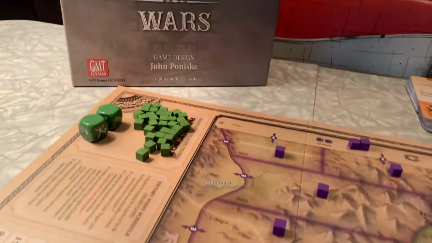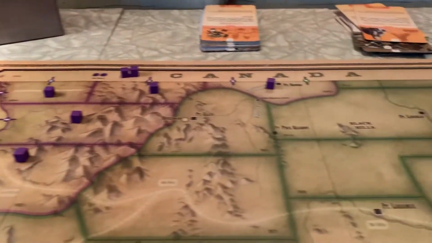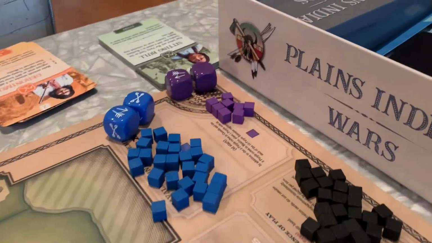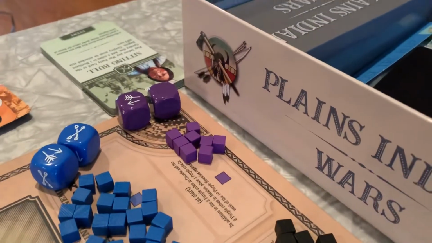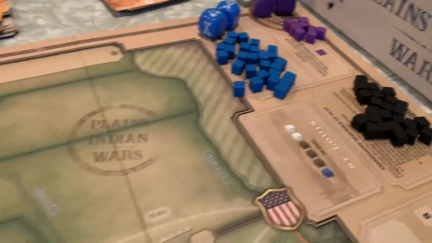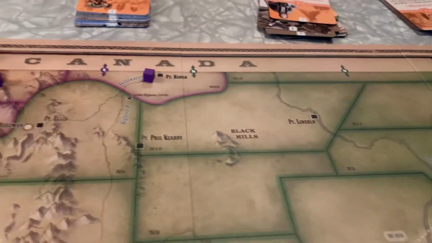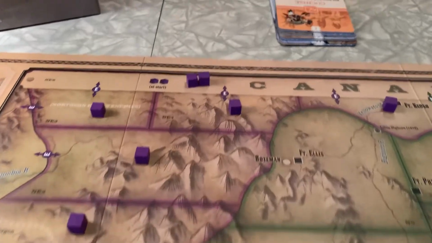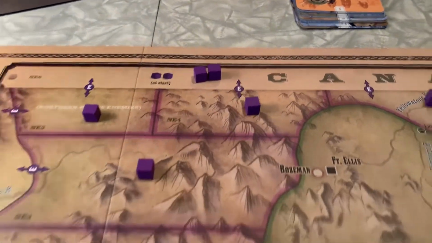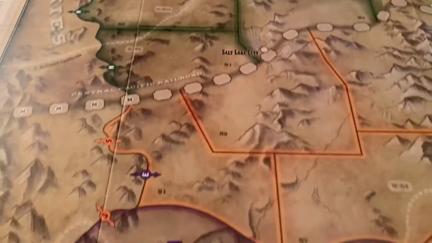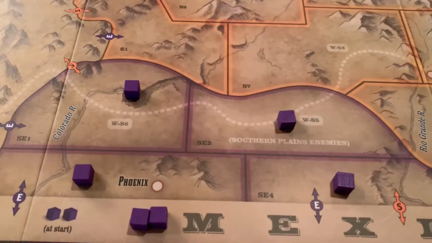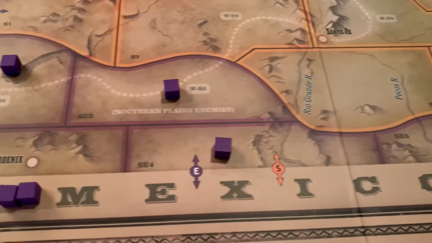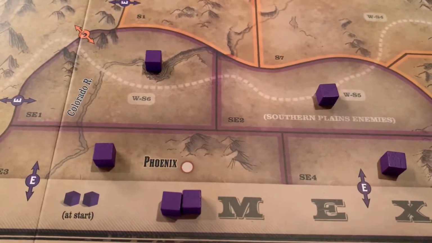How to play number 3. The enemies of the Plains Indians. These are represented by the purple cubes and the purple dice. And in setup, you place 1 cube each in the 5 northern purple regions and 2 in Canada. And place 1 purple cube each in the 5 southern purple regions and 2 in Mexico.